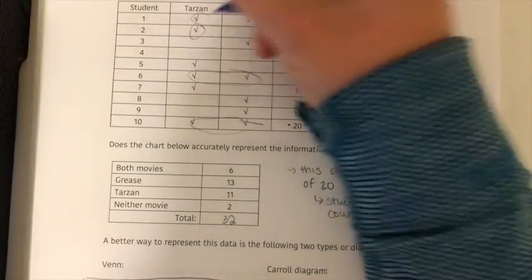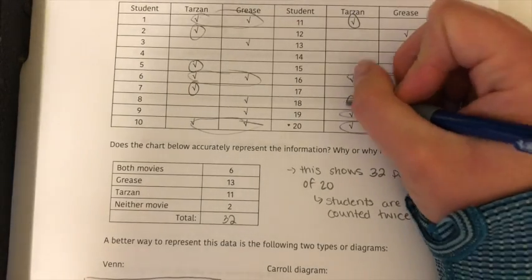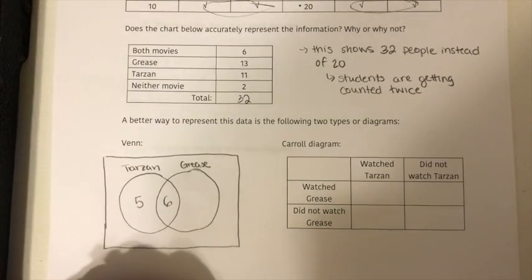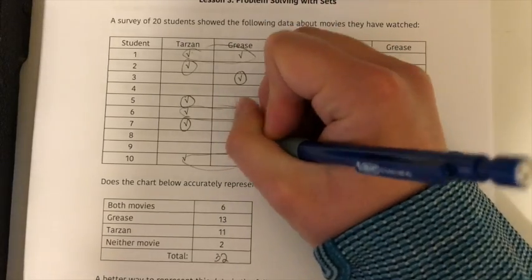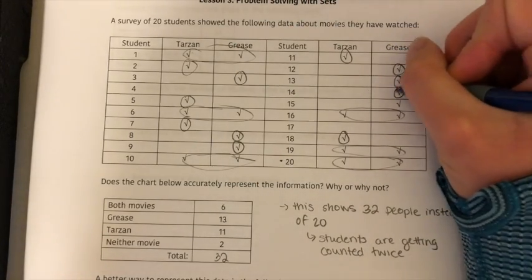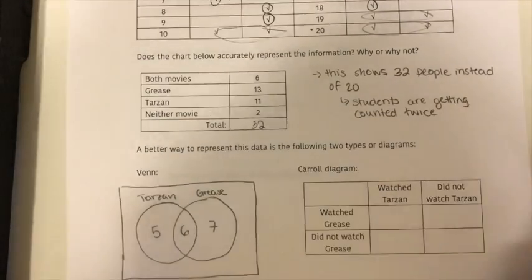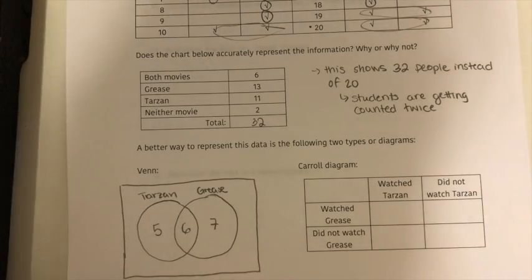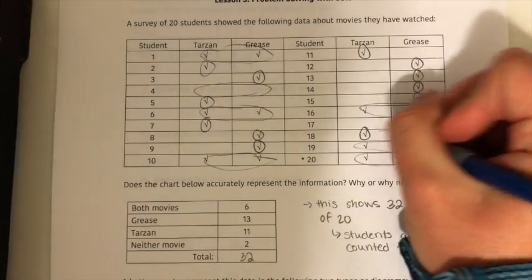So we've got 1, 2, 3, 4, 5. So 5 is going to go in there. And then we want to know only Grease. So then 1, 2, 3, 4, 5, 6, 7. 7 is going to go in Grease. And then finally we want to look at how many have watched none. So 1 and 2.